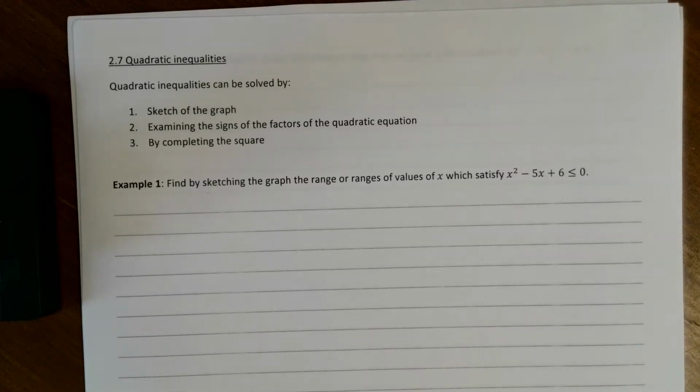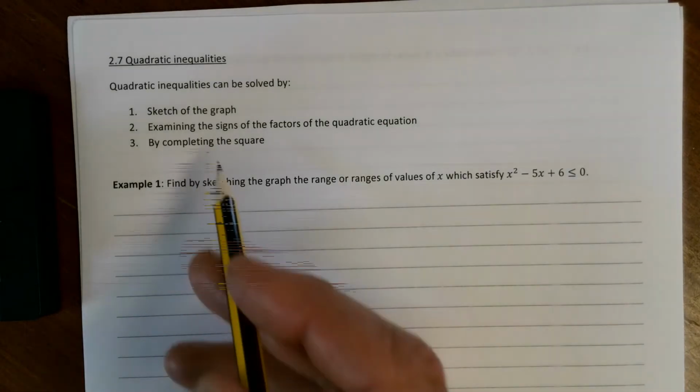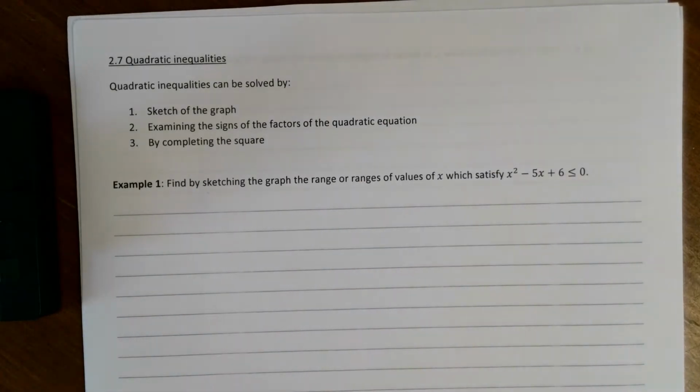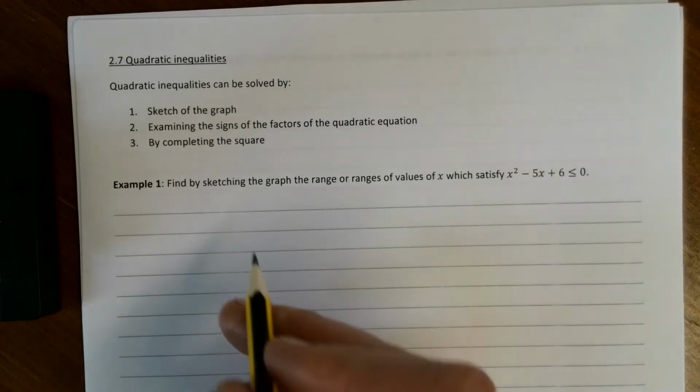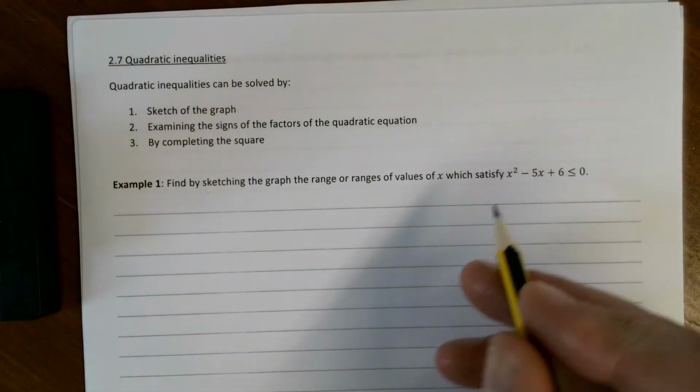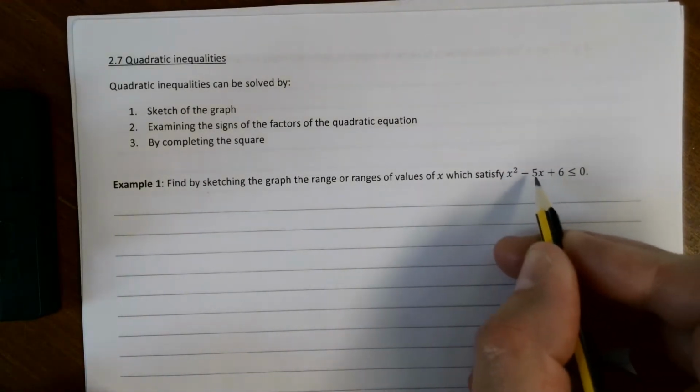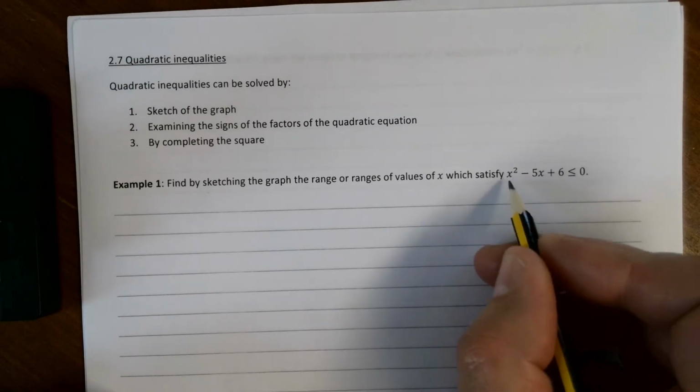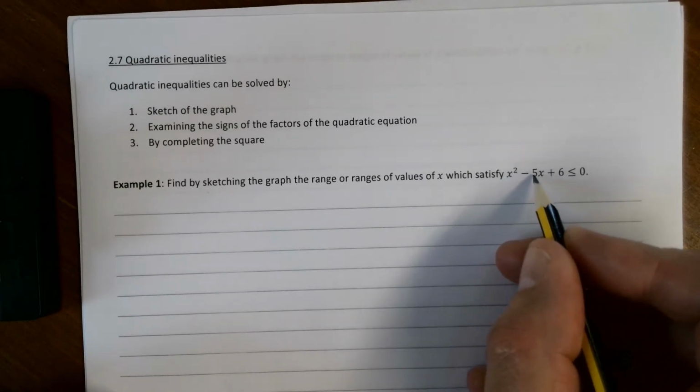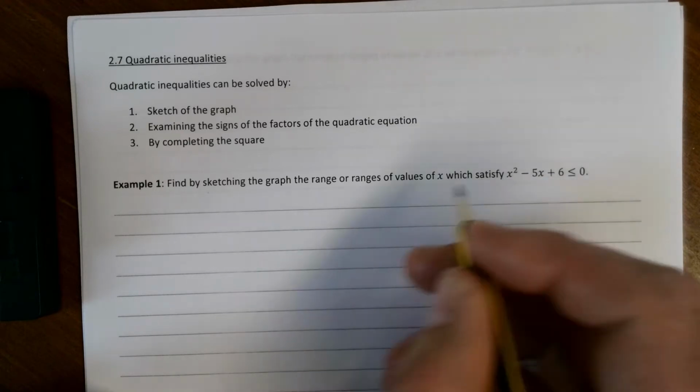This is GCSE Further Maths. We're on Pure and we're in Chapter 2 and we're starting to look now at quadratic inequalities. So quadratic inequalities can be solved by sketching the graph, examining the signs, or by completing the square. We're going to do this one first of all by sketching the graph. So just some of the information then about this. We're going to start to sketch the graph y equals x squared minus 5x plus 6.